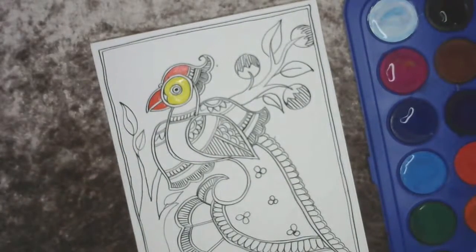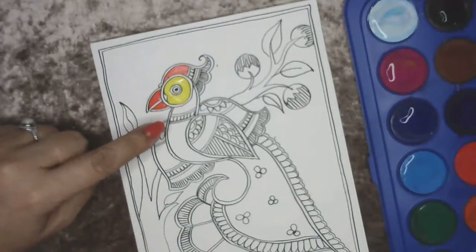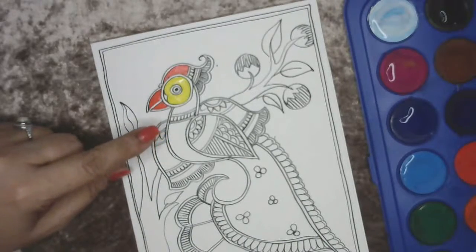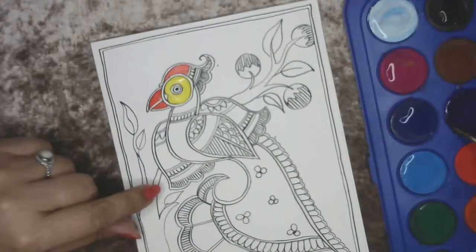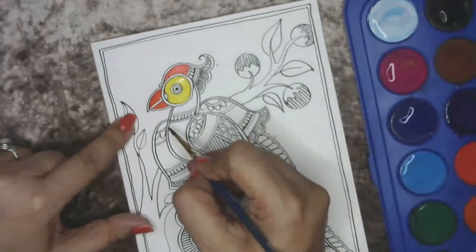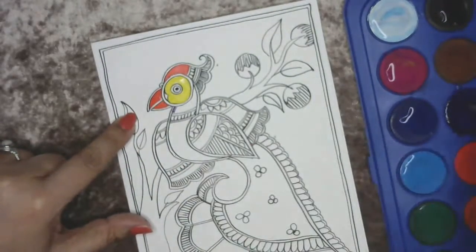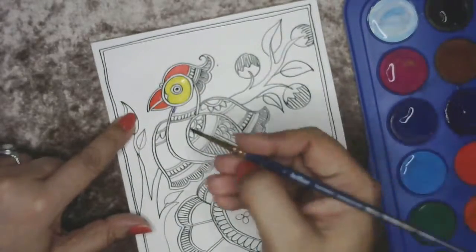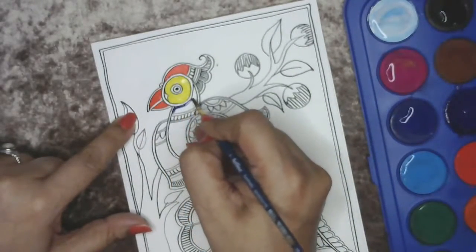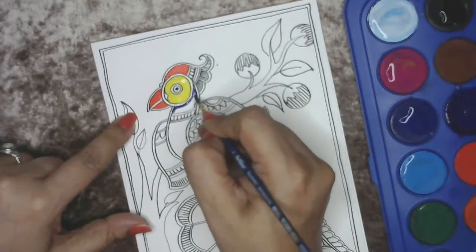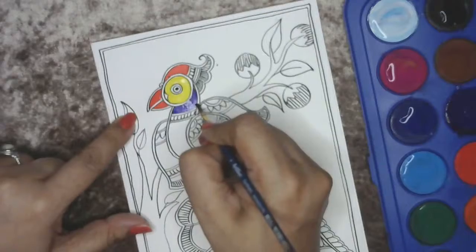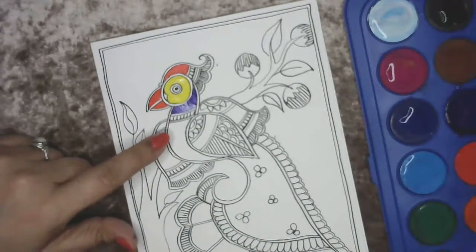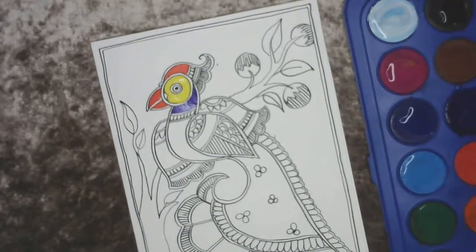So here I'm just taking a little indigo color, which is the blue color over here. This kind of painting is known for its bright colors. It totally depends on your wish what color you want to take. This is the purple band here.